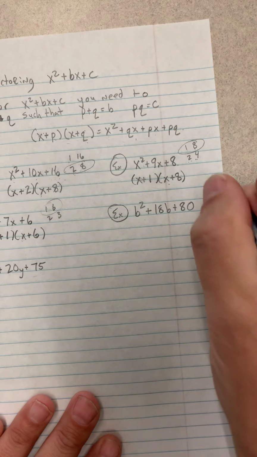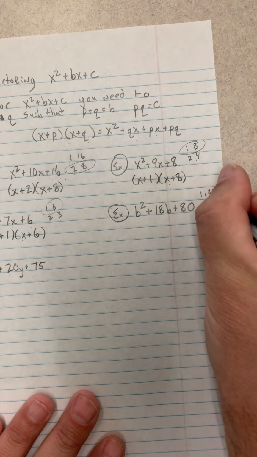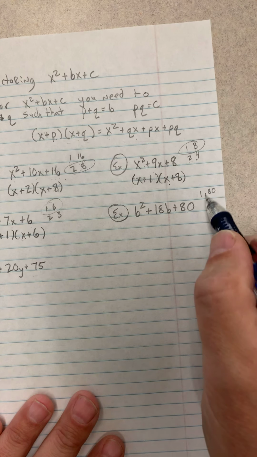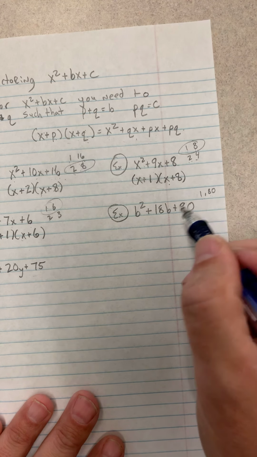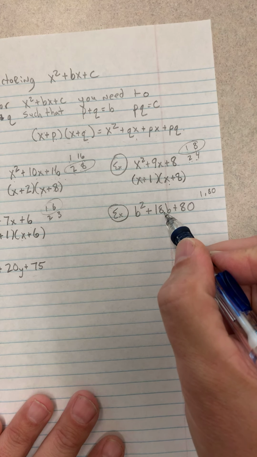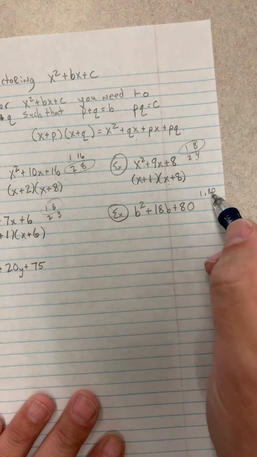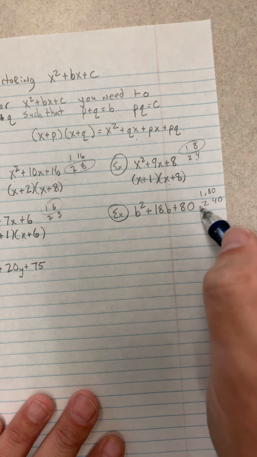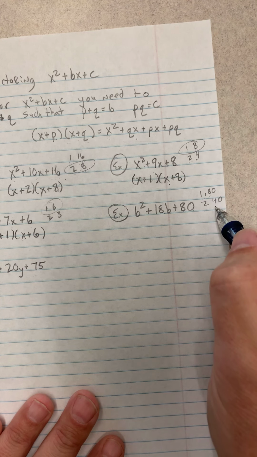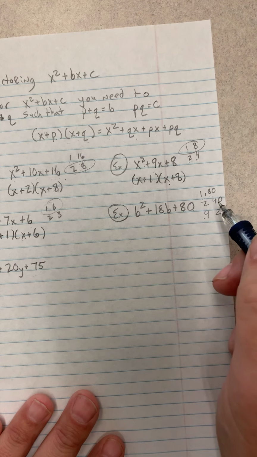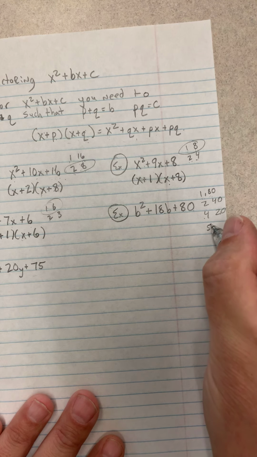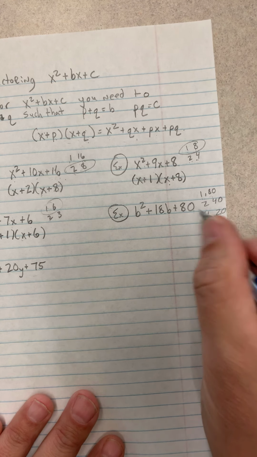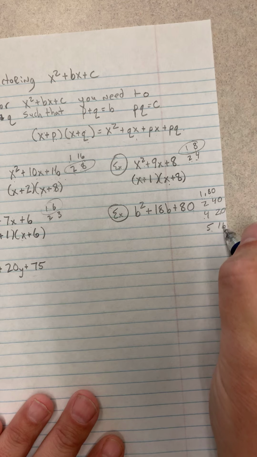80. Lots of factors of 80. 1 and 80. And notice, 80 plus 1, that's not going to give me 18. These have got to be way closer together than 1 and 80. Way closer than 2 and 40. 80 is not divisible by 3, so it's not 3. 4 and 20, that sum gives me 24. I know it's divisible by 5 because it ends in 0. 5 times 16 gives me 80.